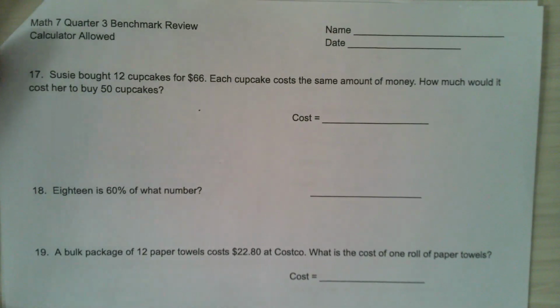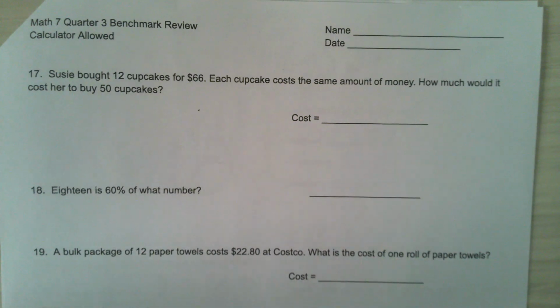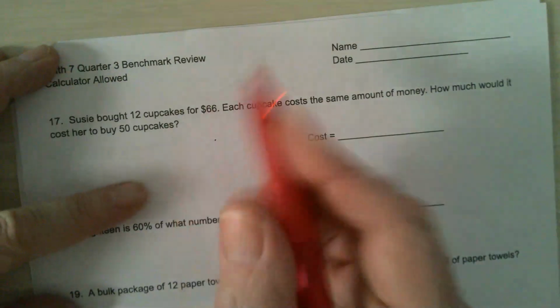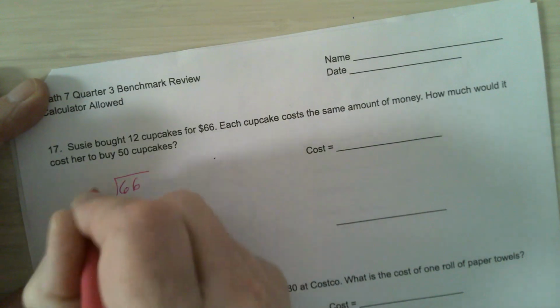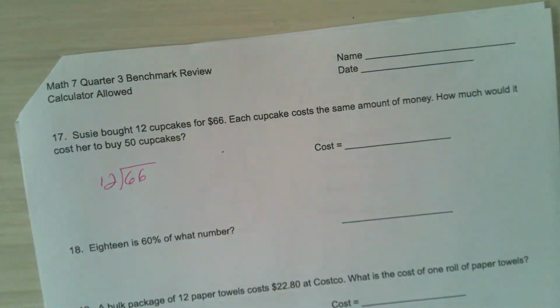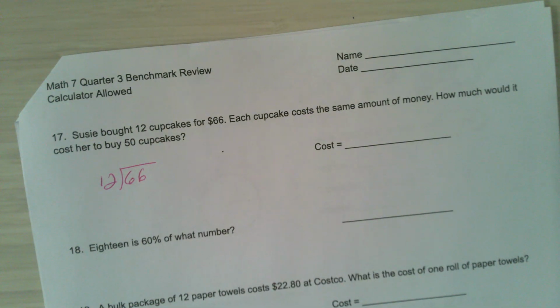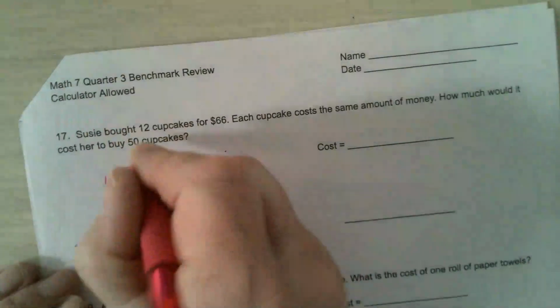Susie bought 12 cupcakes for $66. Each cupcake cost the same amount. How much would it cost her to buy 50 cupcakes? Well, you can find the unit rate. $66 divided by 12 will give you the answer of $5.50.